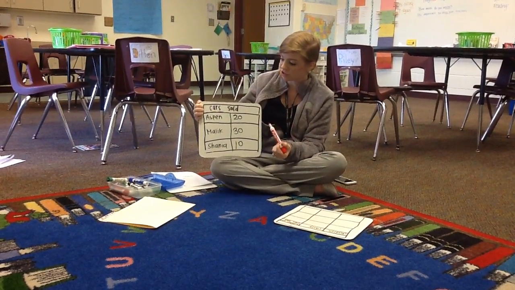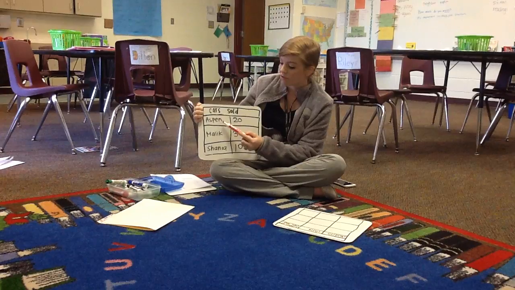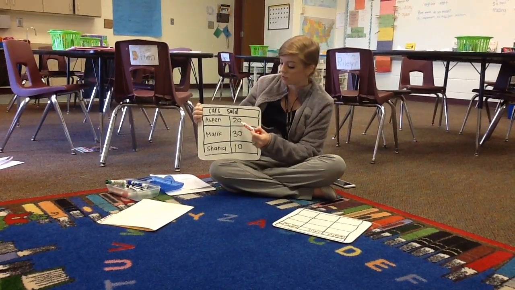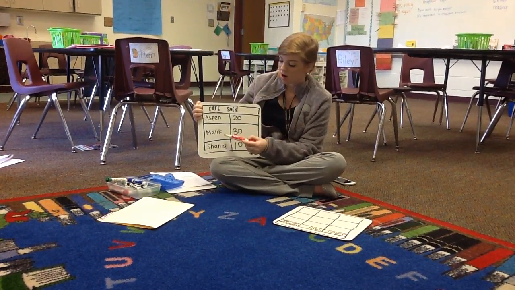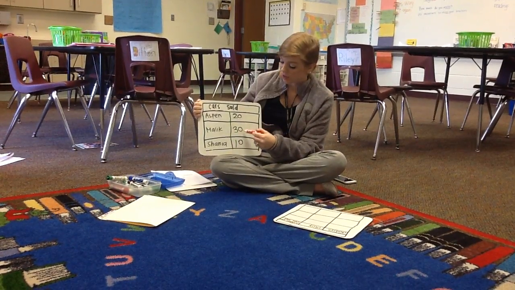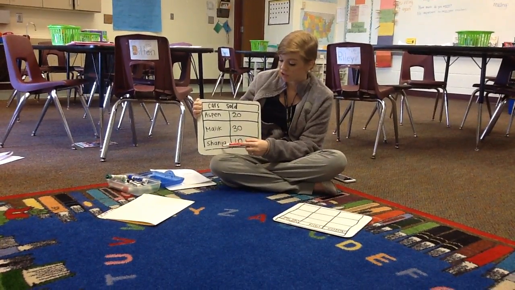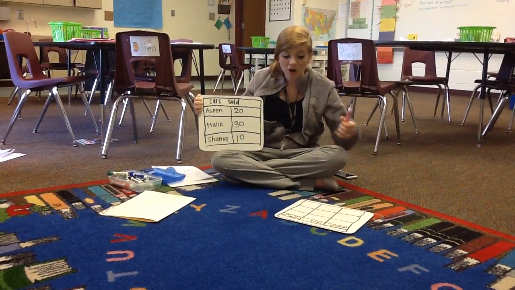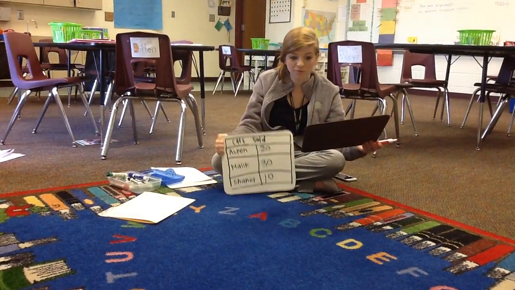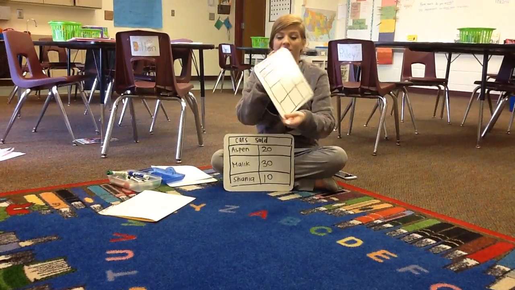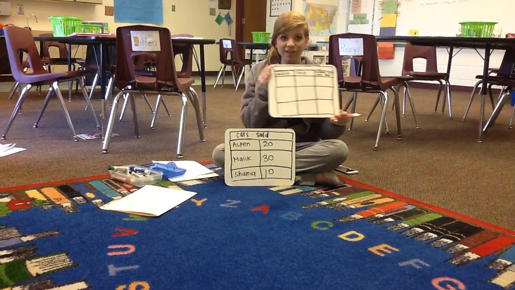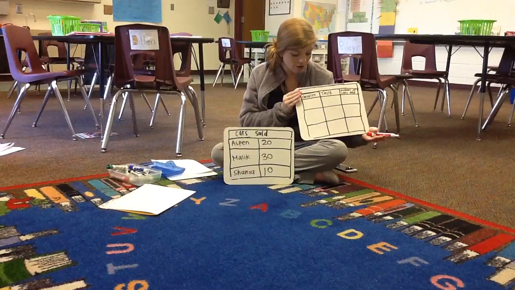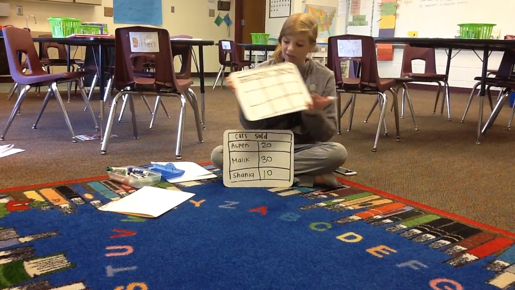So when I pay attention here, it says that our friend Aspen, she has sold 20 cars. Our friend Malik has sold 30. And our friend Shania has sold 10. So I'm going to start by trying to make a tally chart, and it's going to look just like this. And y'all will have a copy of this also in your workspace station.